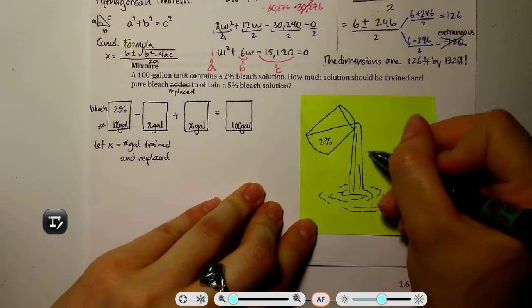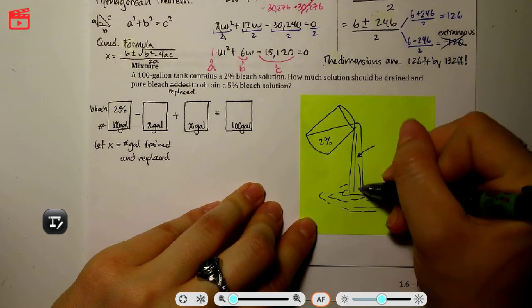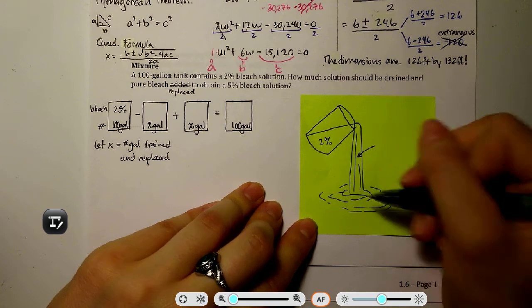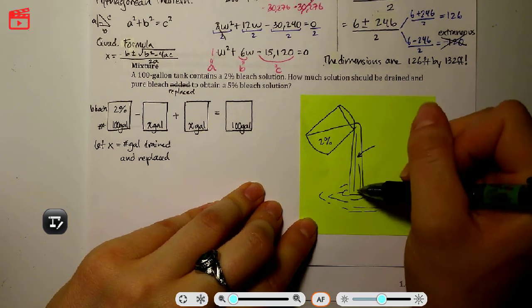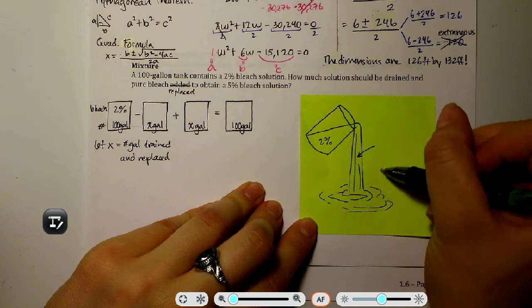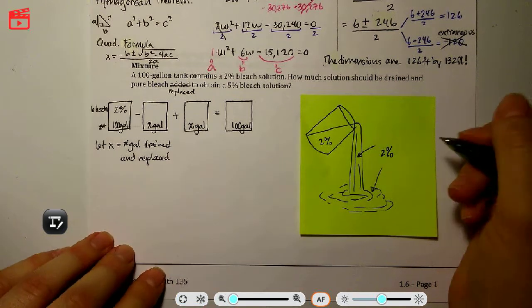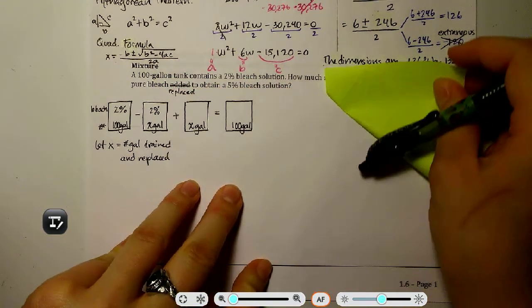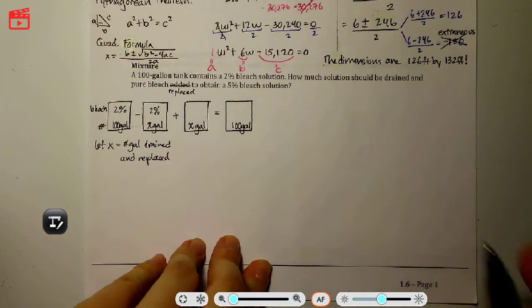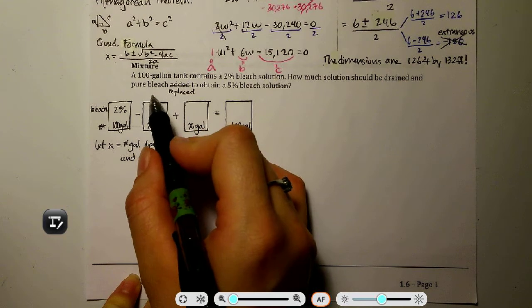Okay, so what is the percent of bleach coming out? What percent is coming out? Well, it doesn't change as I pour it out, right? The amount coming out and landing on the ground, that should still be 2% bleach. Okay, so the amount pouring out is 2% bleach. So how much should be drained and replaced with pure bleach?